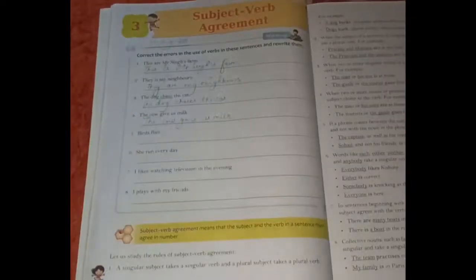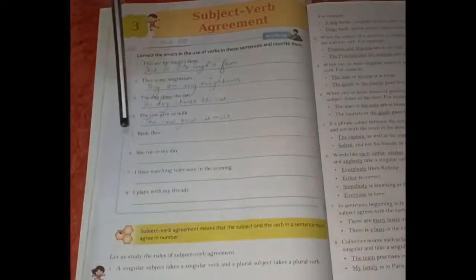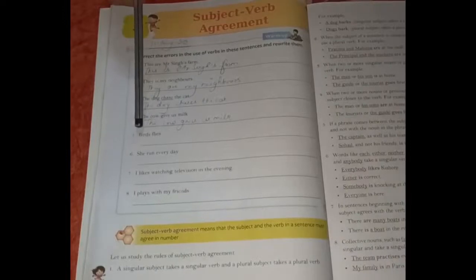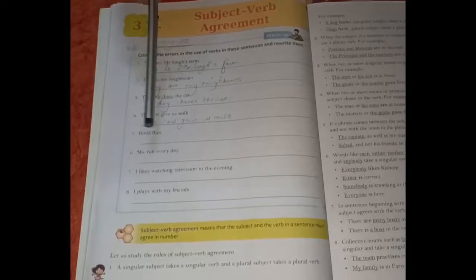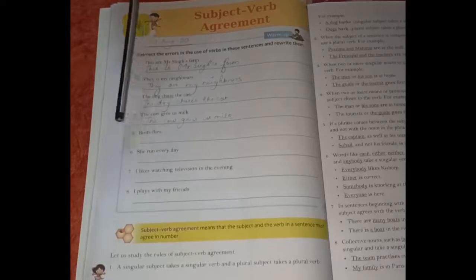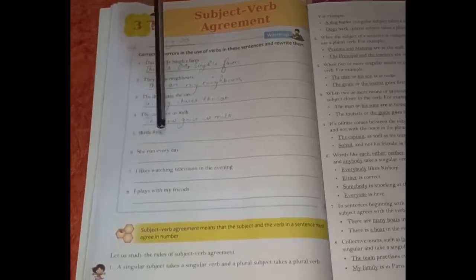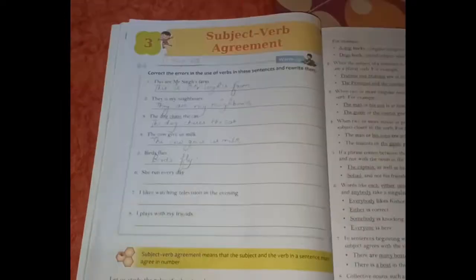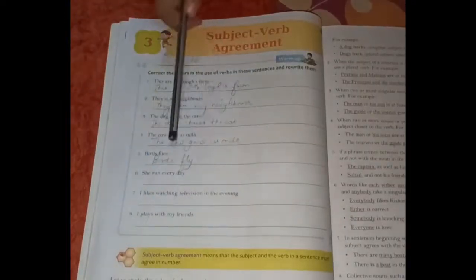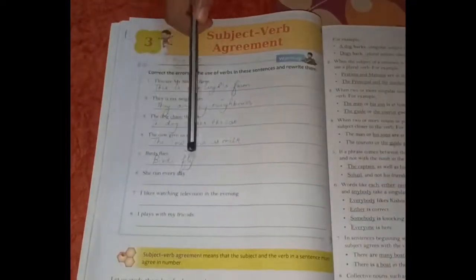Now the next sentence, number 5. Birds flies. Here birds is a subject which is in plural form, and "flies" is a verb which is in singular form. So we are going to change "flies" into "fly". So the answer will be, the birds fly. So let's write the answer. So "birds fly" is the correct one.